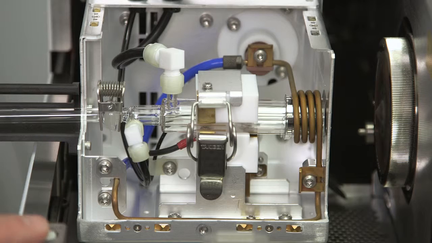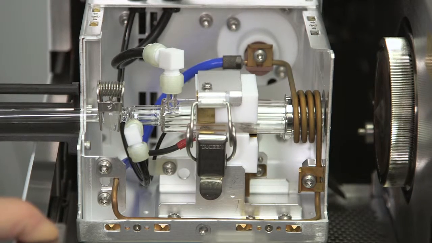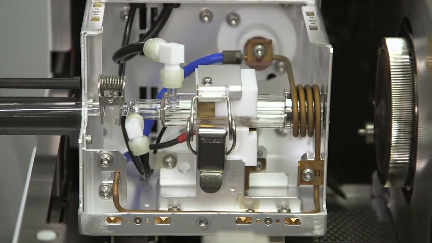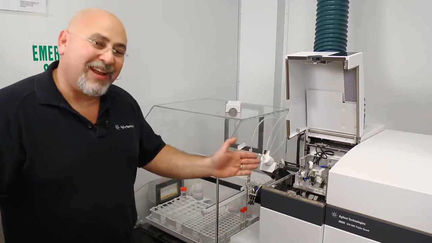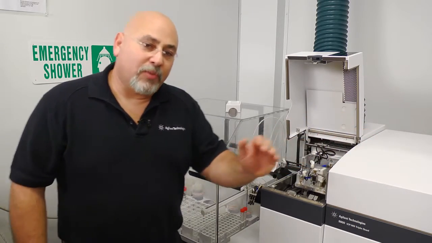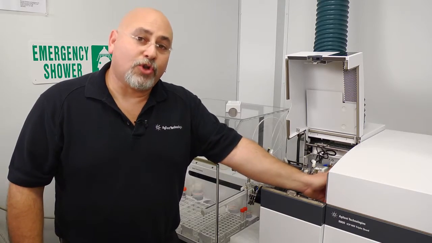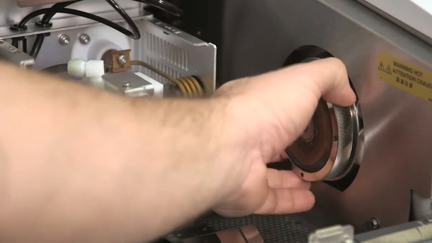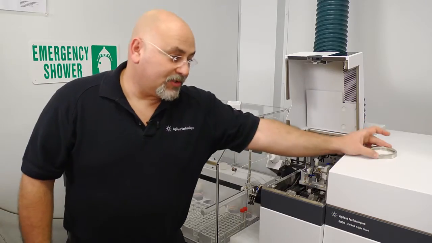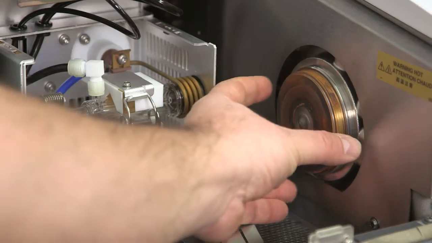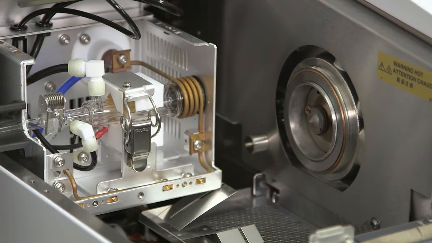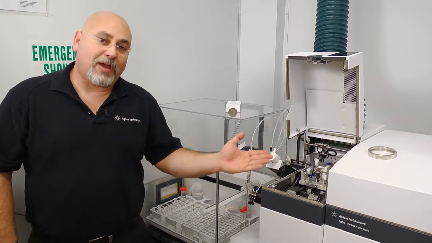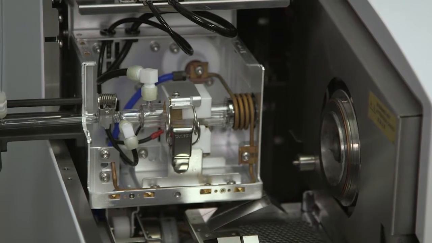We're going to push this little button right here to allow the entire sample introduction to move back so we can access the cones and the lenses, both of which are outside the high vacuum, so you never have to break vacuum in order to access cones or lenses. The sampling cone is held simply by a retainer ring, which is hand mounted, and then the cone literally comes out in one piece. What you can see back here is the skimmer cone, which is mounted onto the lens base.